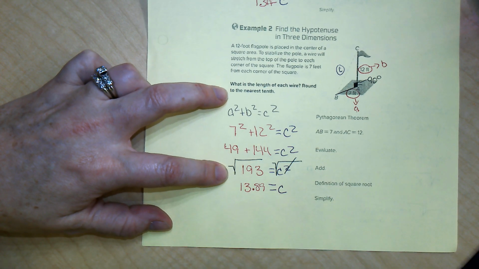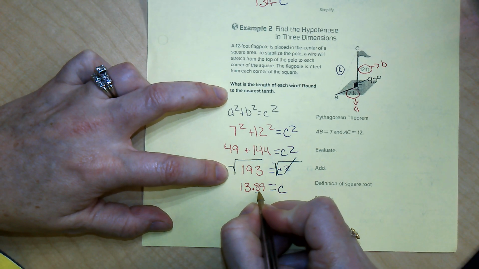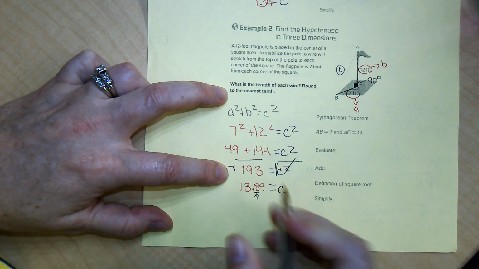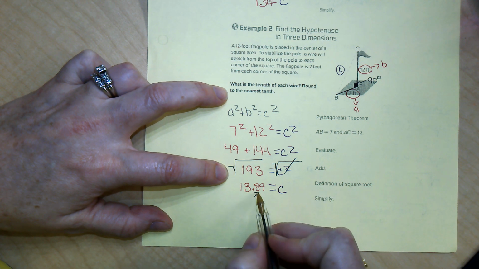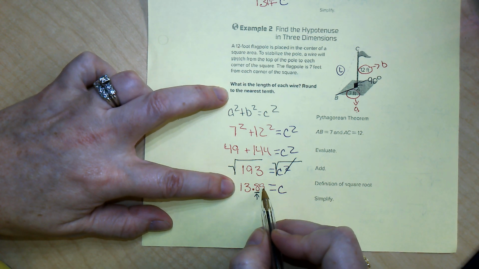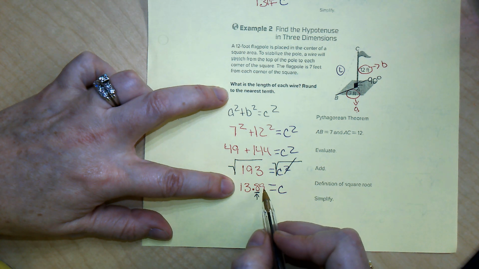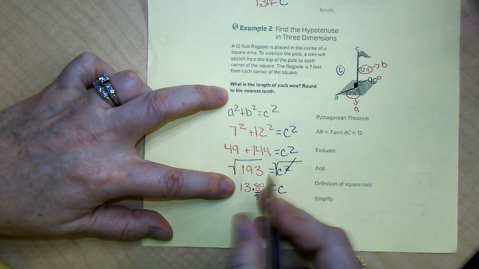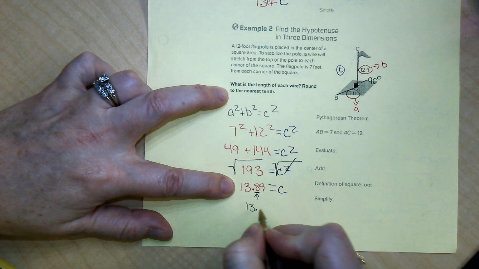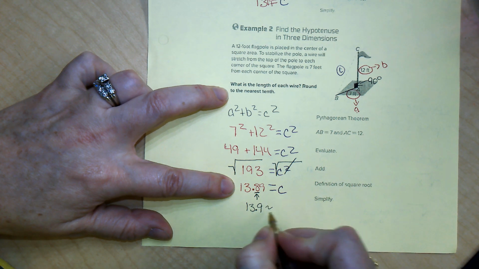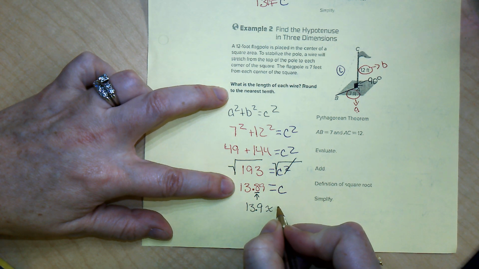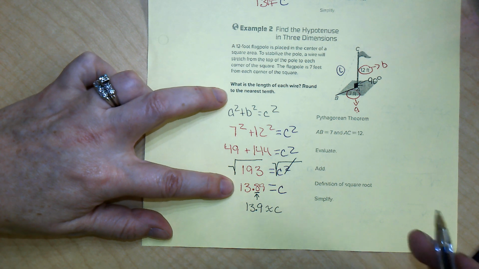Now it says, what is the length of the wire rounded to the nearest tenth? The nearest tenth is 1 digit to the right of the decimal, and you round it based on its next door neighbor, which is a 9. That's above 5, so you round up, so 13.9 is the approximate length of C.